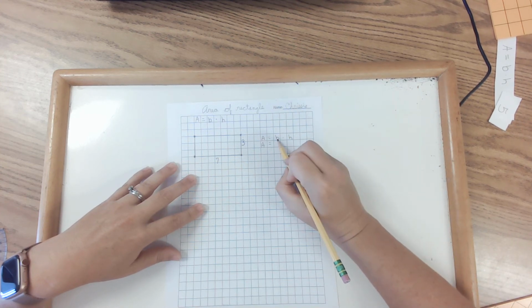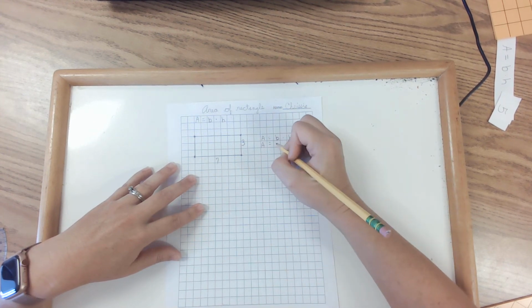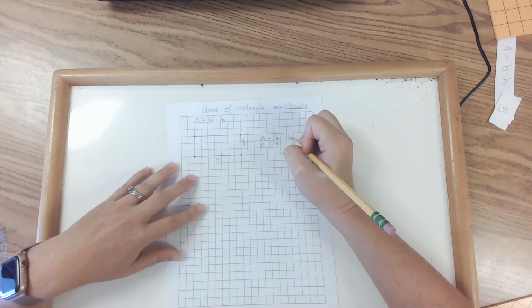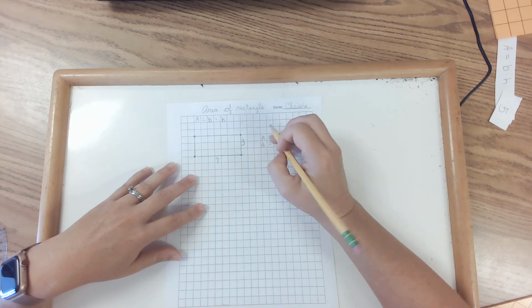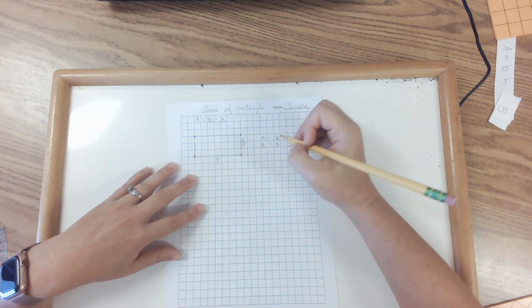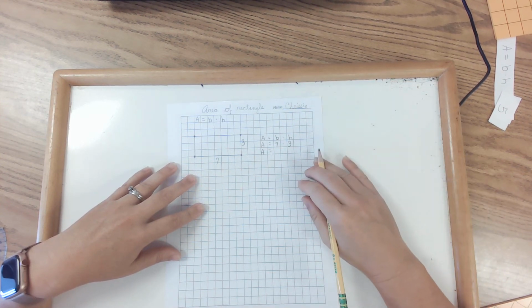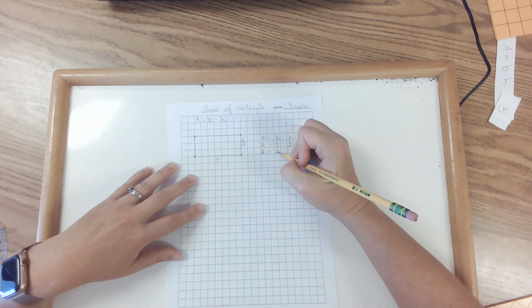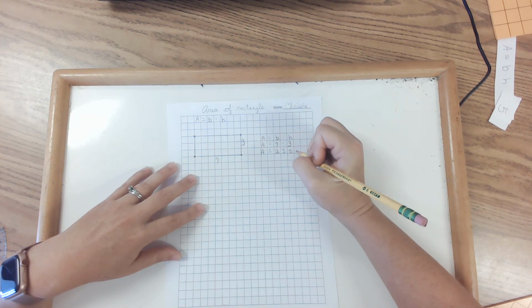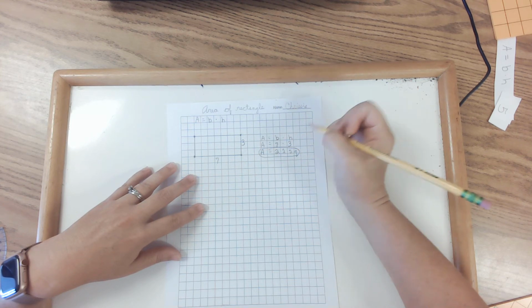So instead of the letter B for base, I'll put the number that's my base, which is 7. And instead of the letter H for my height, I'll put the number underneath of it, which is 3. Area equals, now I know that 7 times 3 is 21, and it's 21 squares. And I circle my answer.